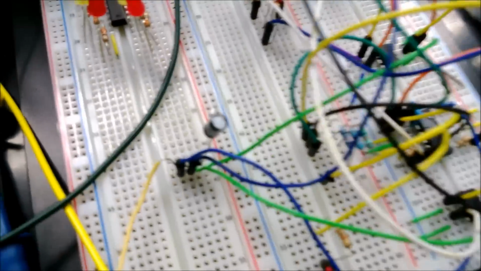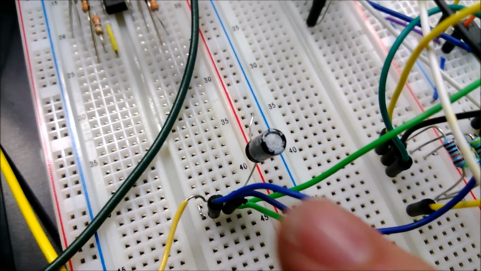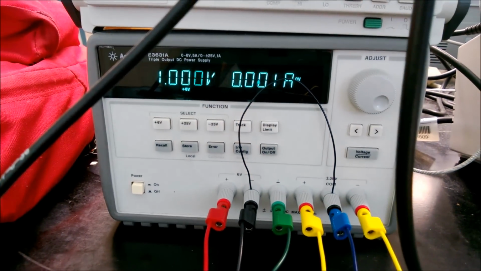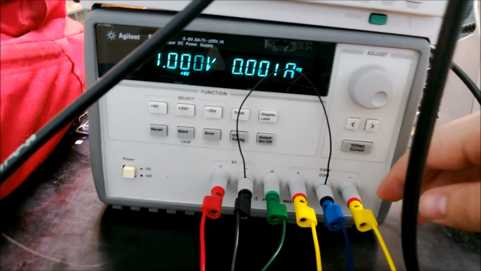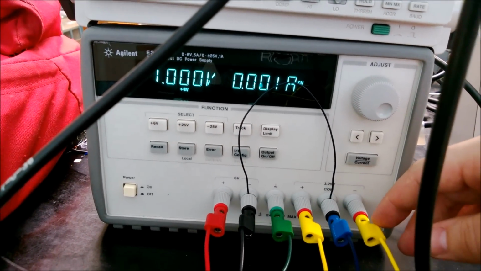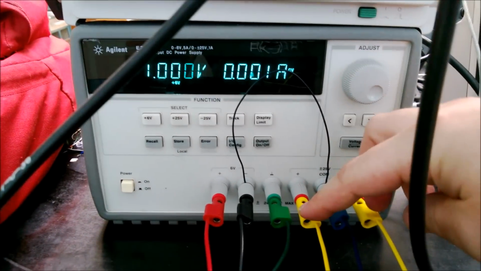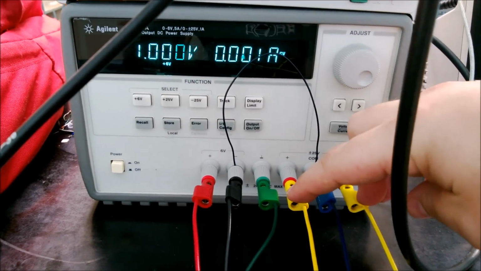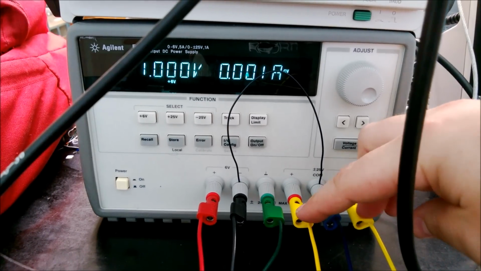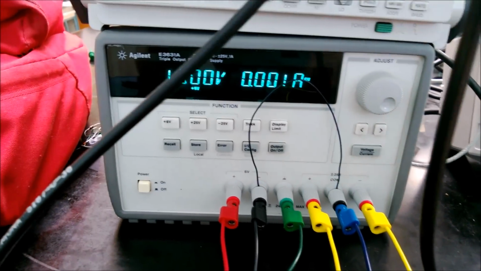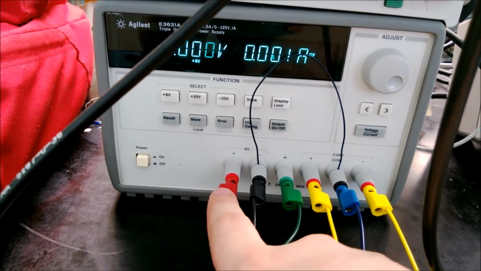We use the capacitors over here to help filter out some noise from our voltage supply. Currently we have it set up to output minus 15 and plus 15, which are used to power the op amps and the multipliers. And then we also have a positive 1.